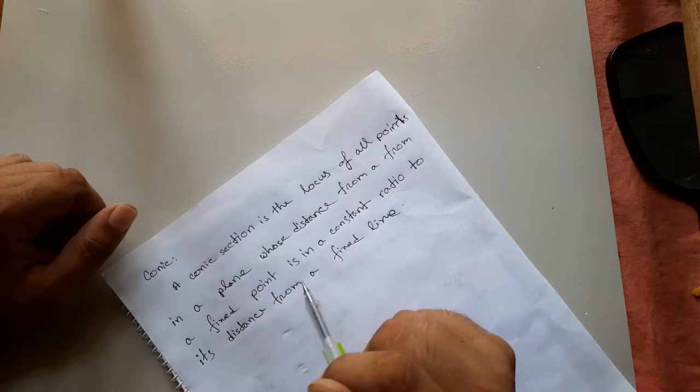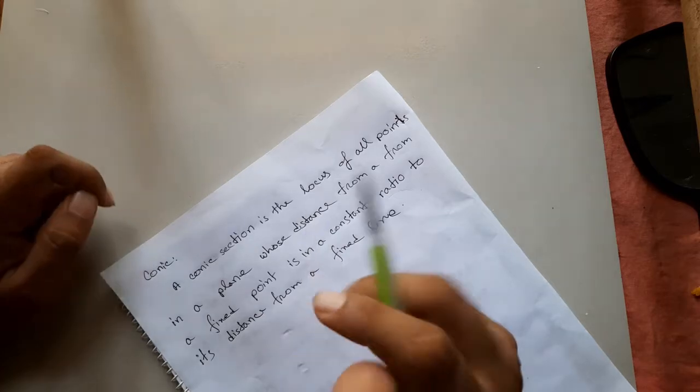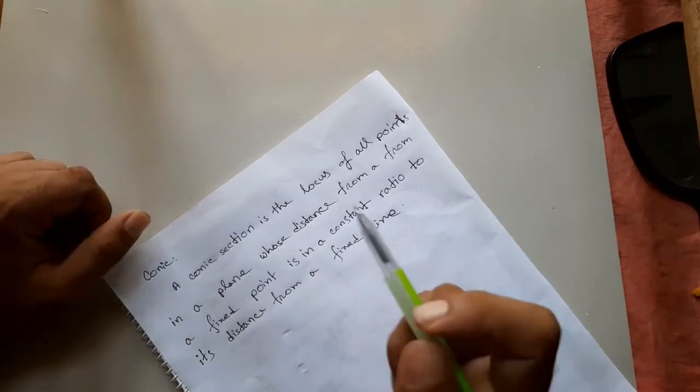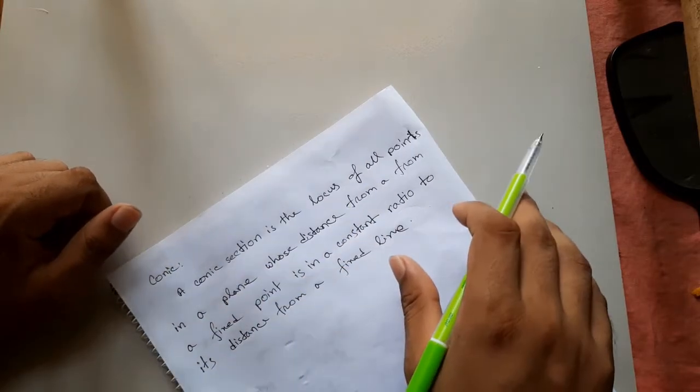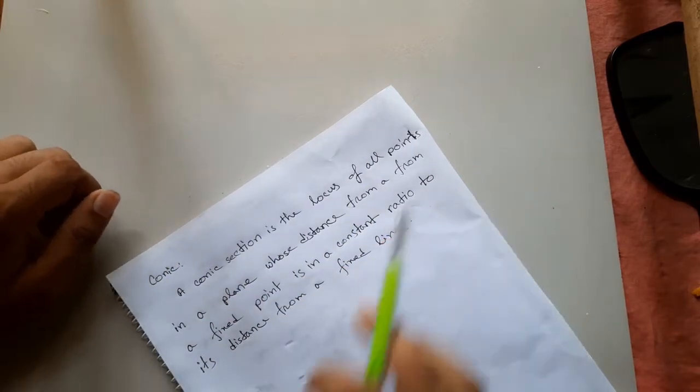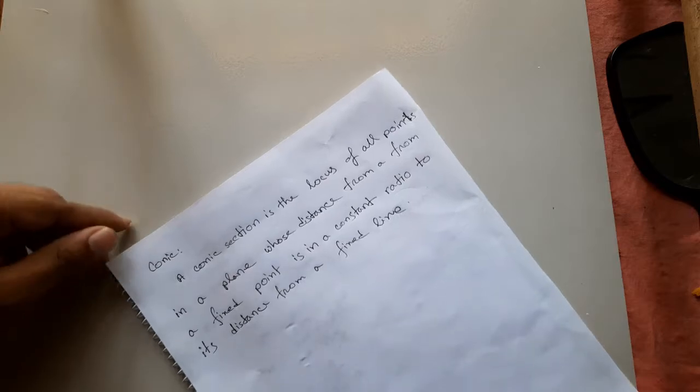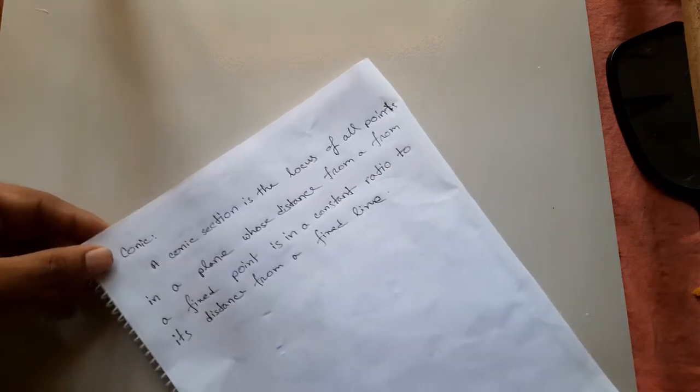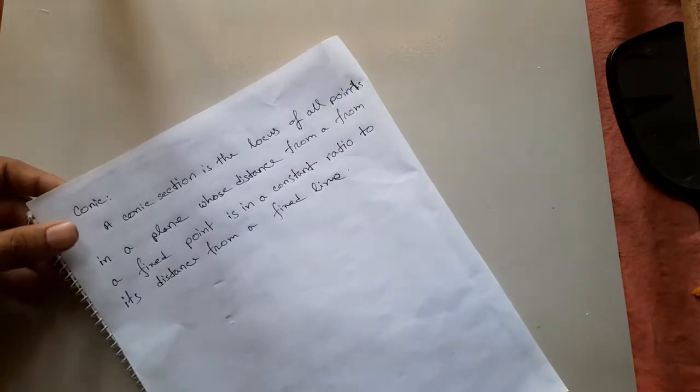Today I am going to discuss about conic. Conic is also planar geometry, that means conic lies on a plane. I hope you already know about plane, though I am telling you what is plane.